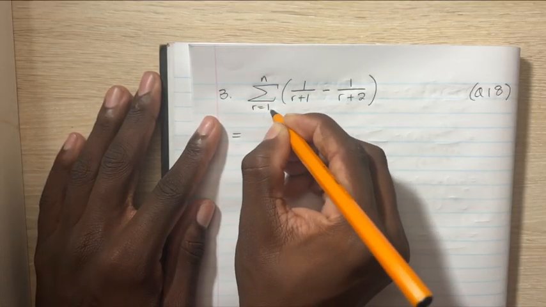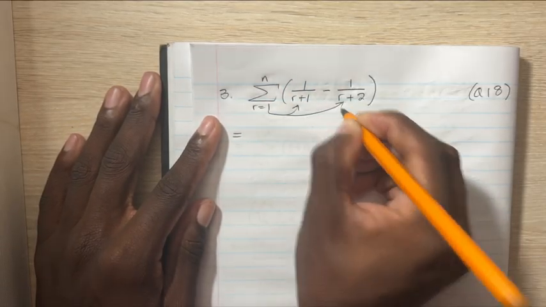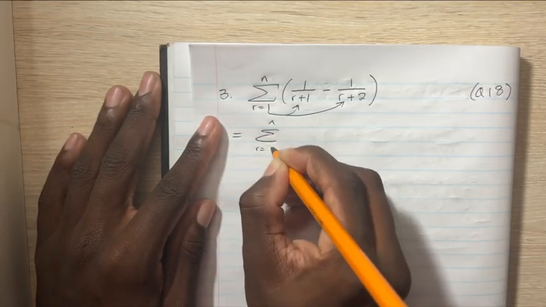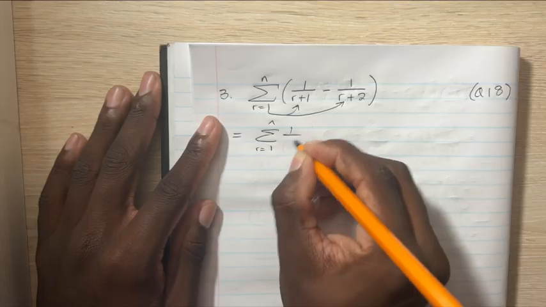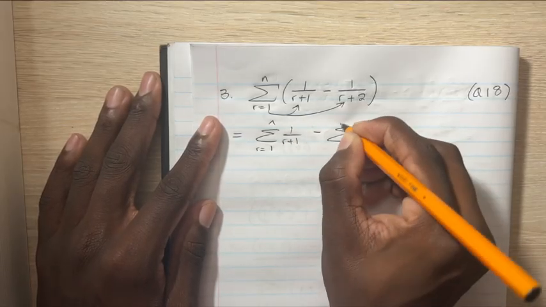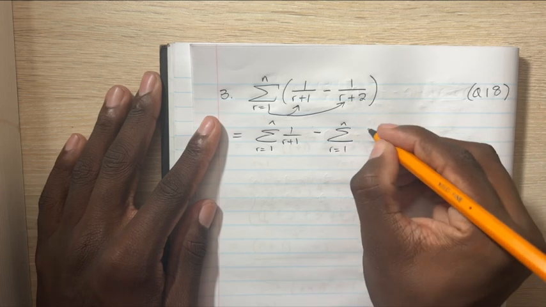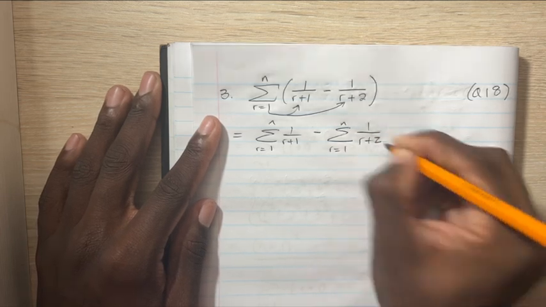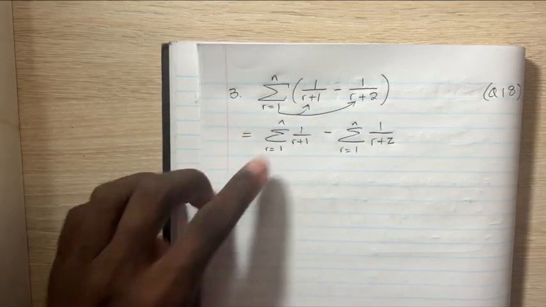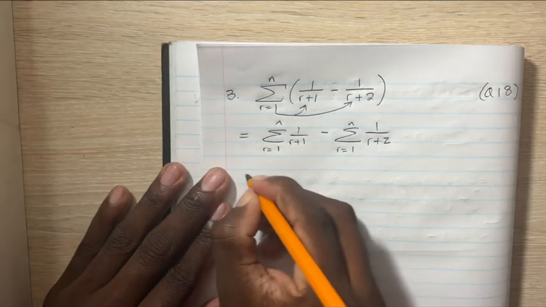We distribute this guy, the sum. So we have the sum up to n, r equals 1, of 1 over r plus 1, minus the sum up to n, r equals 1, of 1 over r plus 2. Right? It's the same as this, just distributed. Now I'm going to open it up.